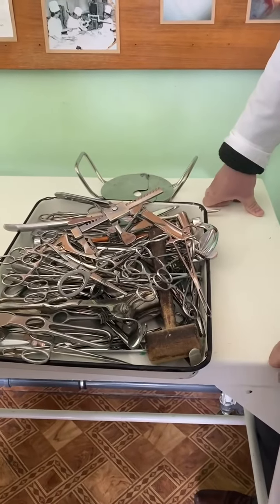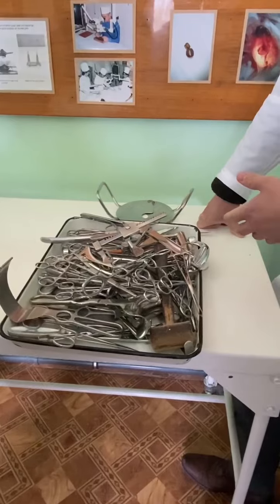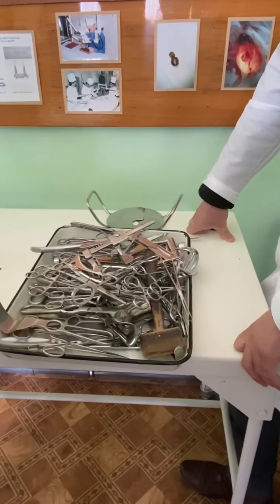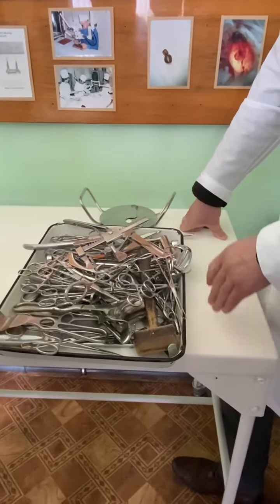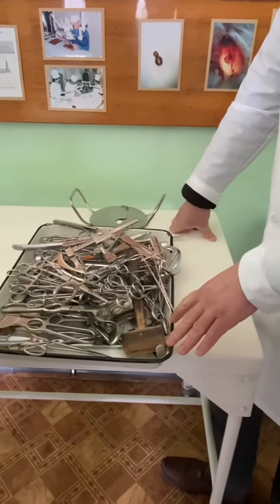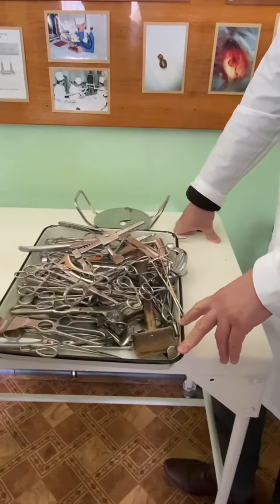Name of instrument, its classification: is it general or special? If it's in the general group, you should know its subtype: instrument for tissue disconnection, connection, auxiliary, or hemostatic instruments. Here in this box, all instruments for the exam. That's why you should know just about half, no more.